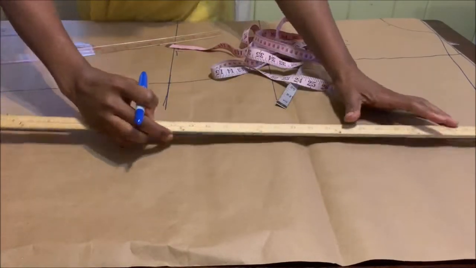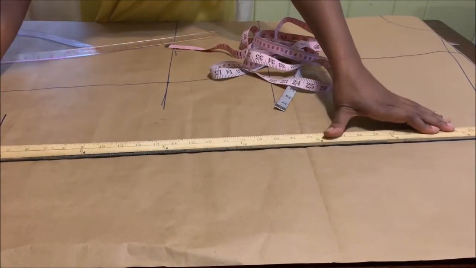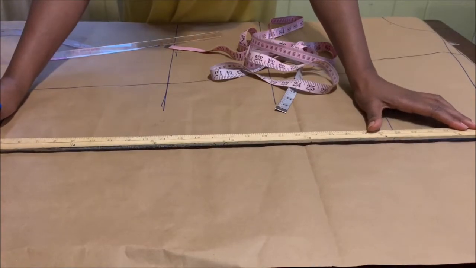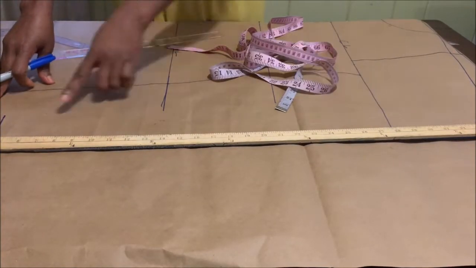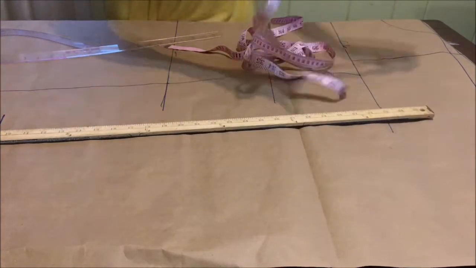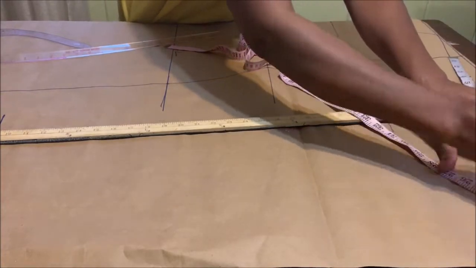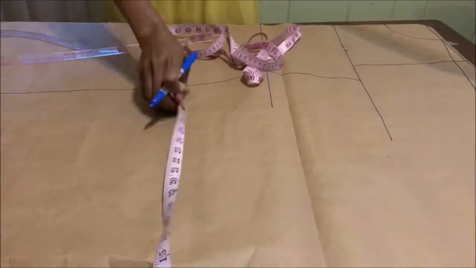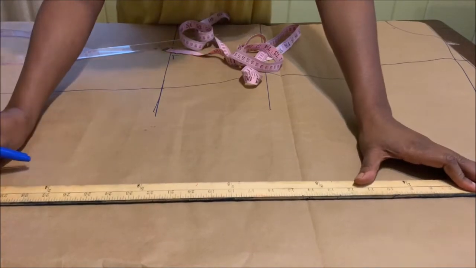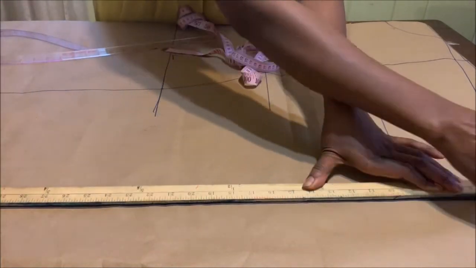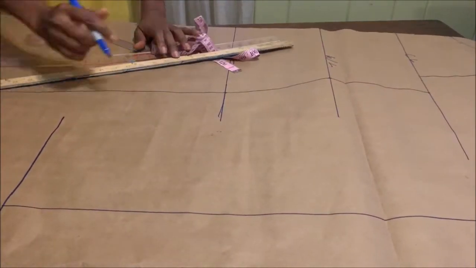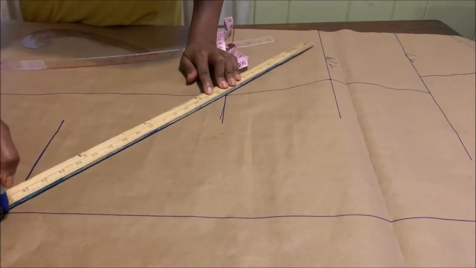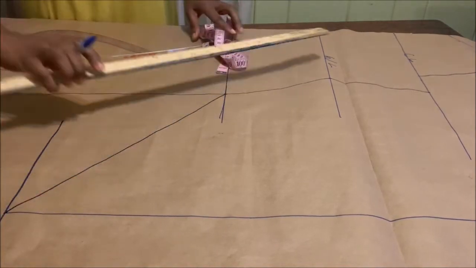Then that extension that you made on the shoulder point, you're going to draw the line all the way to meet the 10 inches below the hip line. Again, I'm marking that out. You extend the sleeve by 12 inches or however long you desire. Then from that line, you're going to draw that line to meet the 10 inches below hip line. Then from there, you make a slant all the way to your hip line as I'm doing right here.